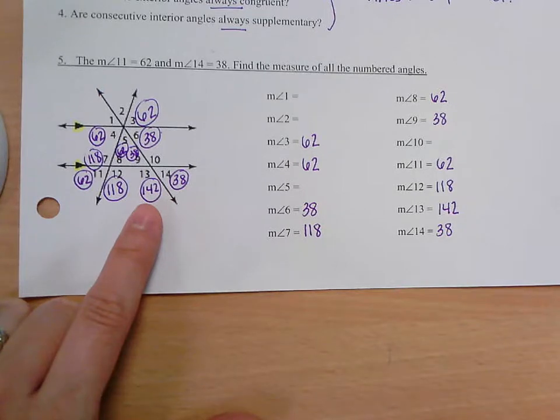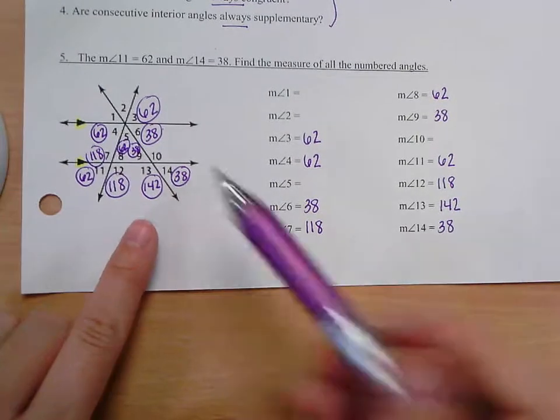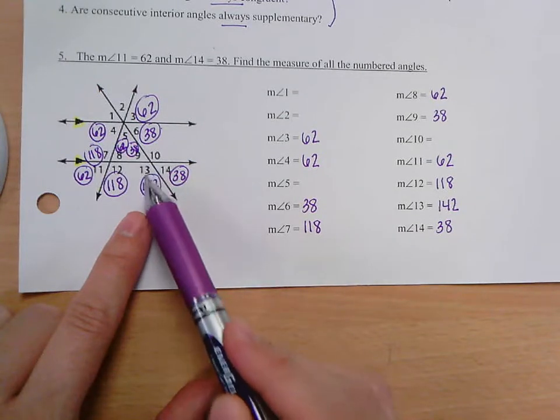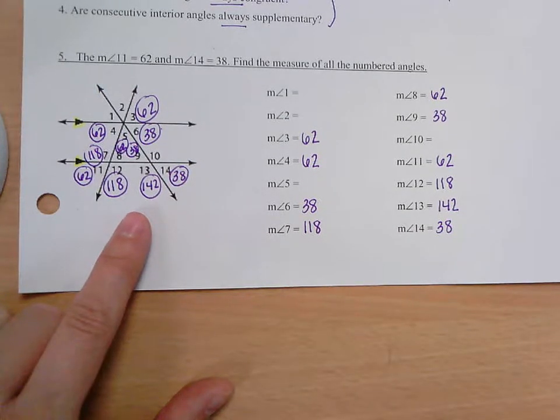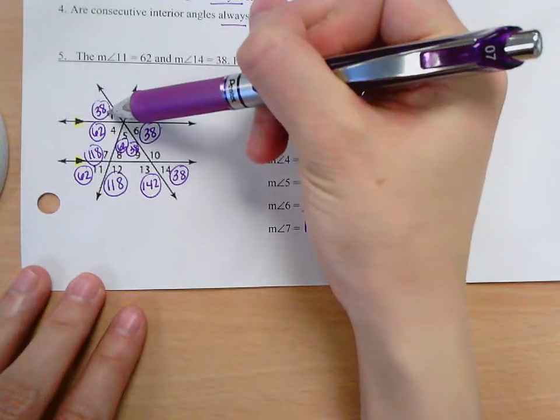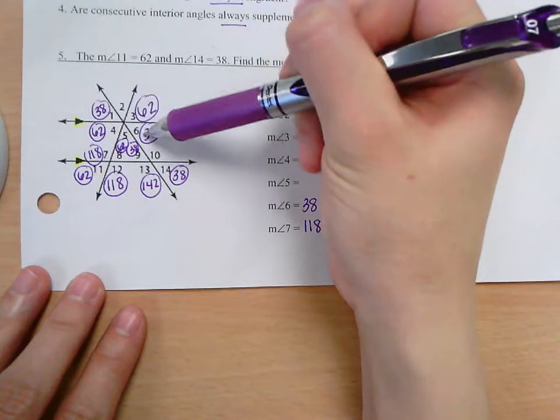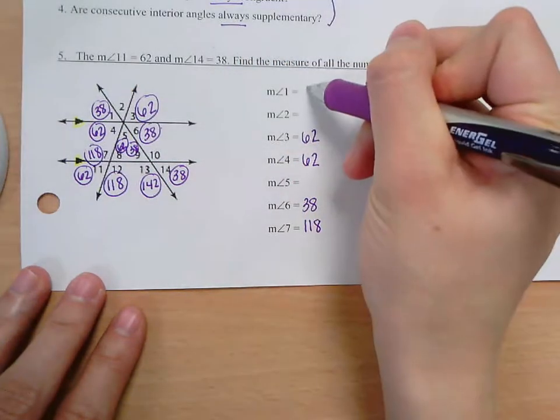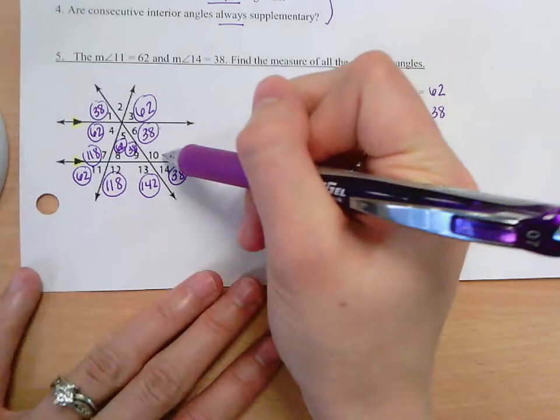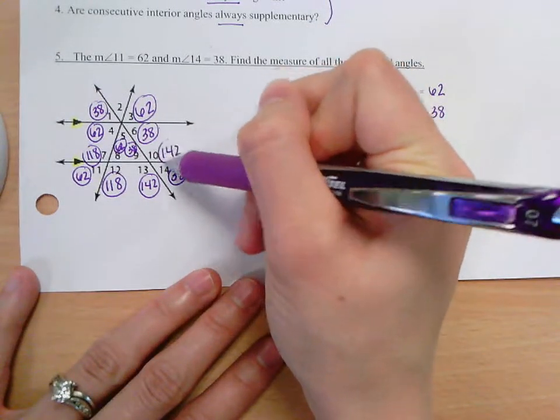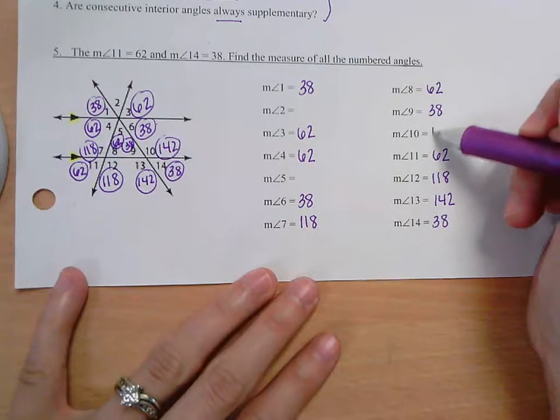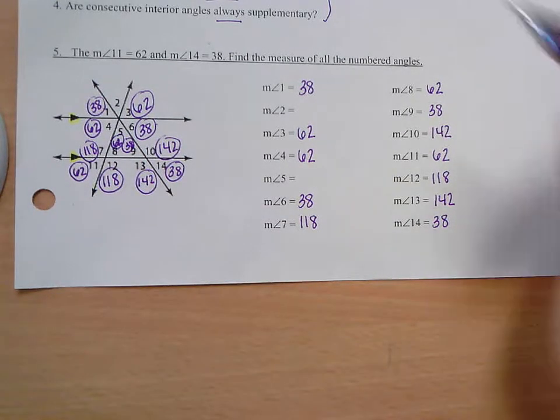Okay, hold on. So I got 13 was 142, supplementary here, or here. 1 you said was what? 38. Vertical angle with 6. So 6 and 1 should be the same. 10 is 142. 5, okay, hold on. I got 10 is 142. Faith, 5 is what?